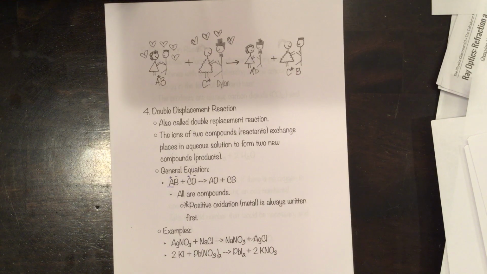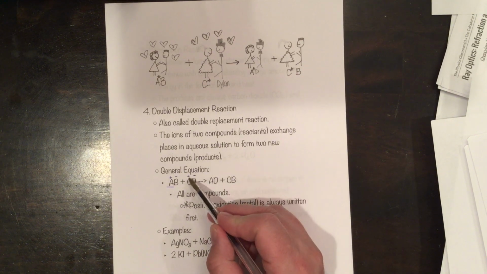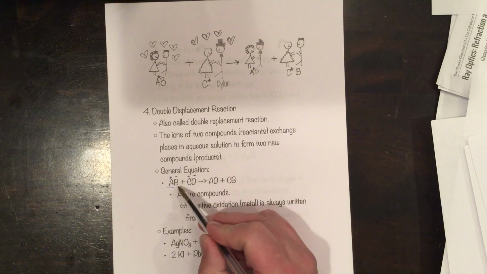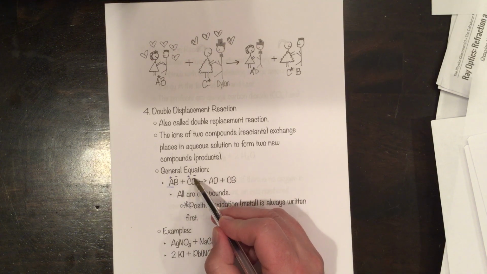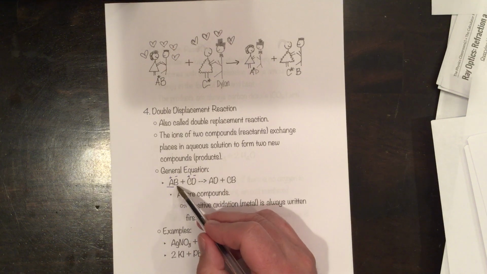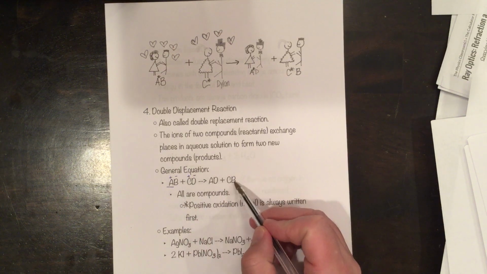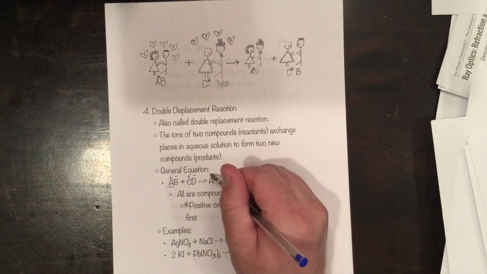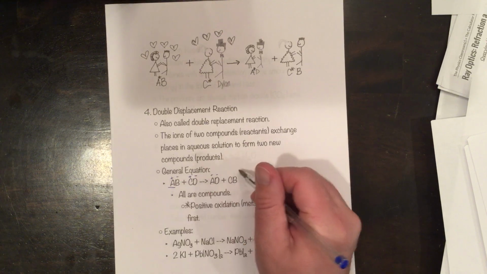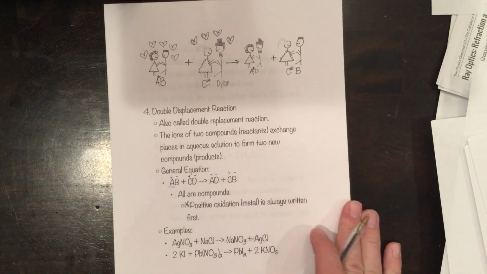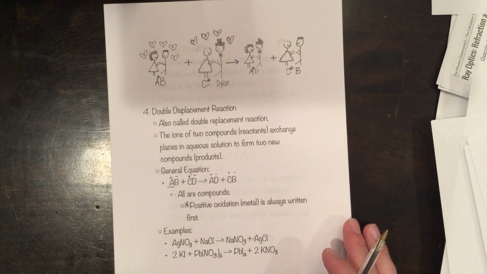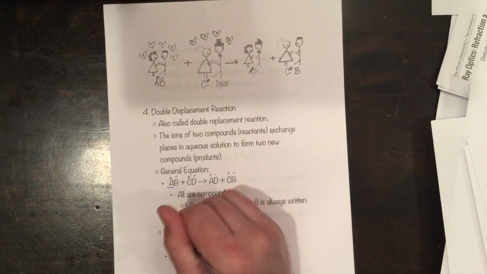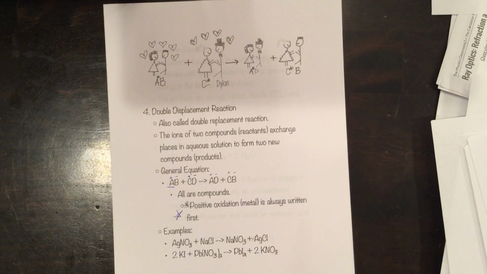One thing you got to be careful about here, though, is remember the positive one always goes first. So when B goes over here and knocks out D, or however you want to look at it, you got to remember that B is going to come second because that was our negative, right? So A is positive still, D is still negative, C is positive, and B is negative. Oh, it says right here, always written first.